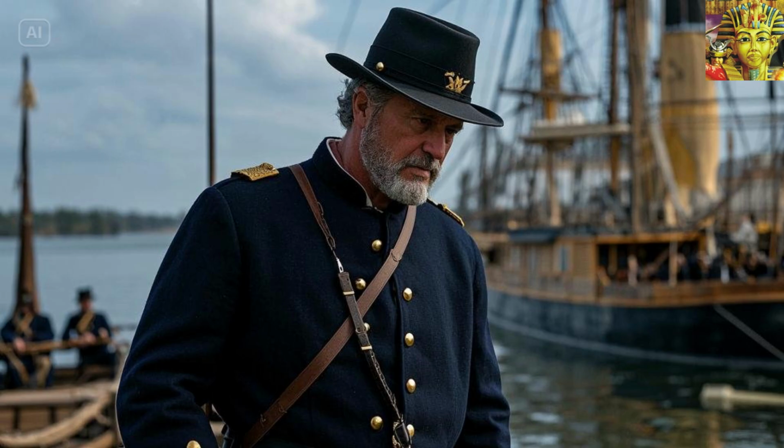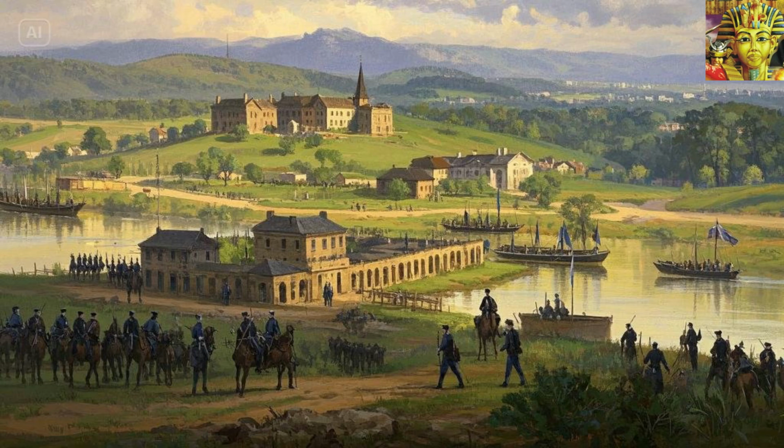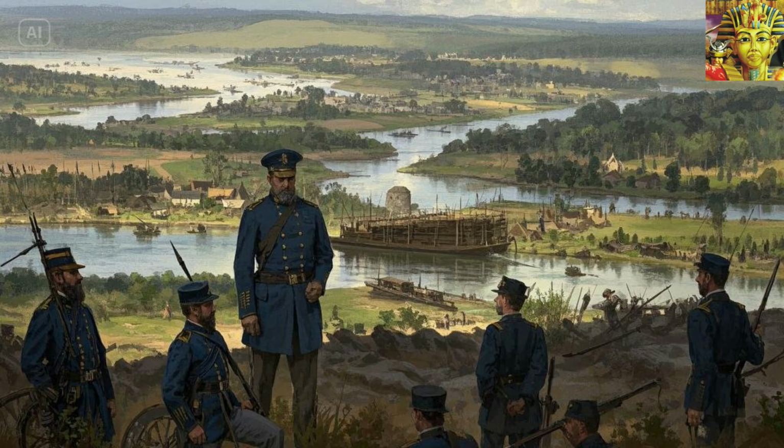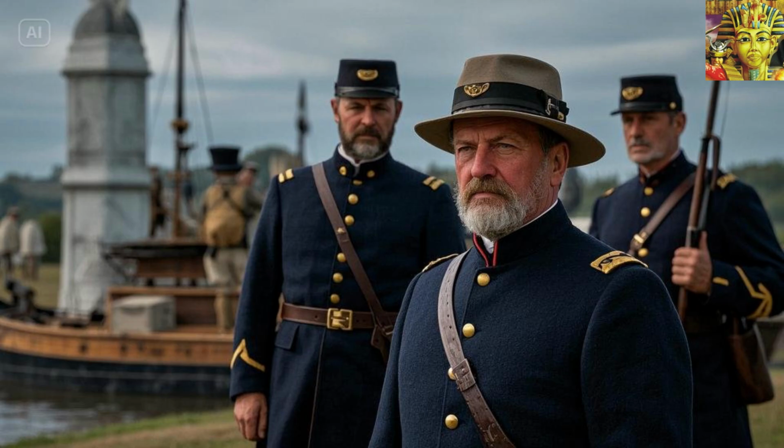Aftermath and impact. The fall of Vicksburg had far-reaching consequences for the course of the Civil War. The Union's control of the Mississippi River effectively split the Confederacy in two, isolating the western states from the eastern states. This strategic victory, combined with the Union's victory at the Battle of Gettysburg, which also concluded on July 4, 1863, marked a turning point in the war.